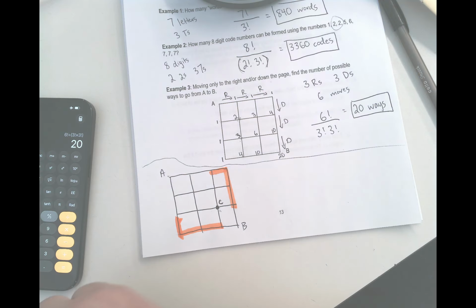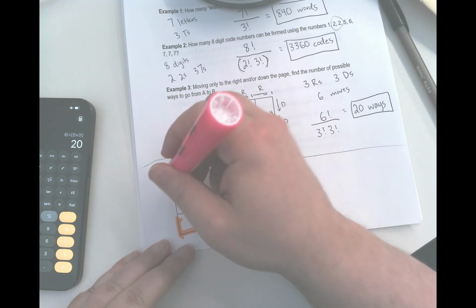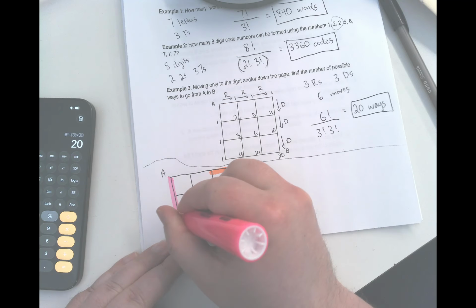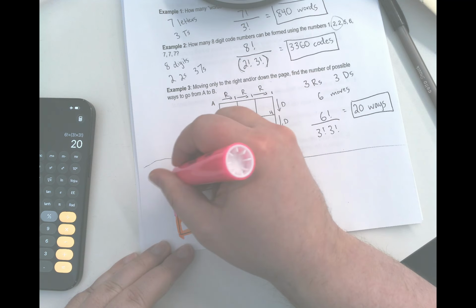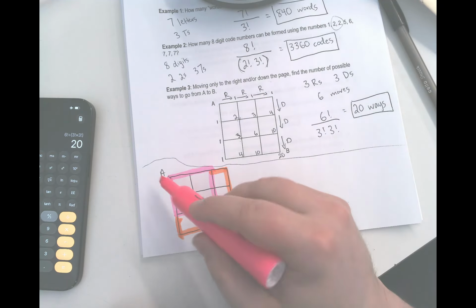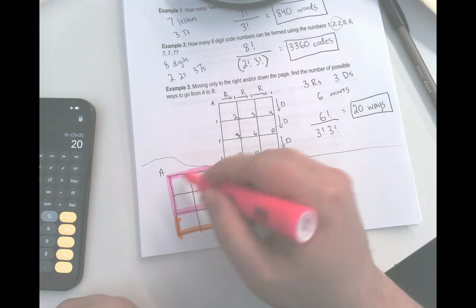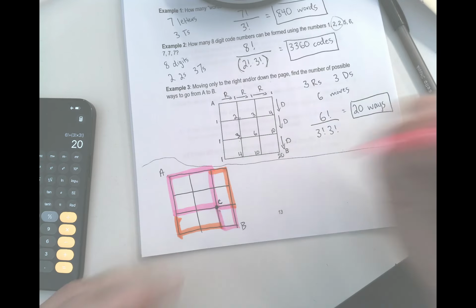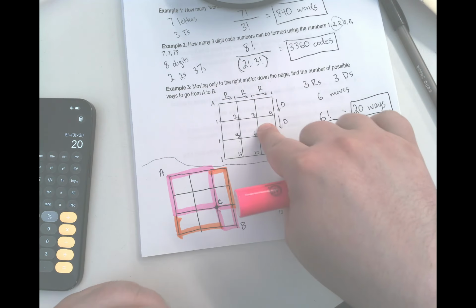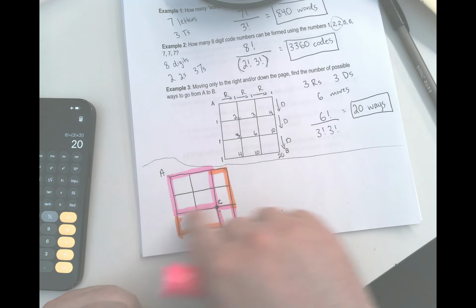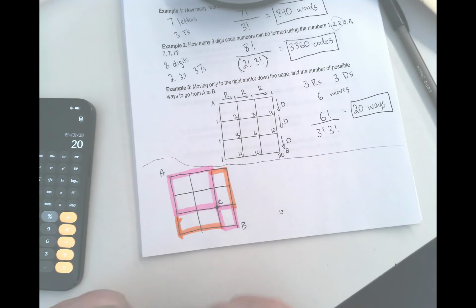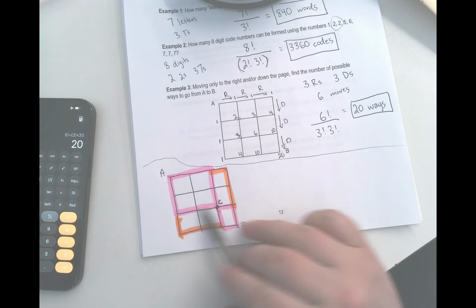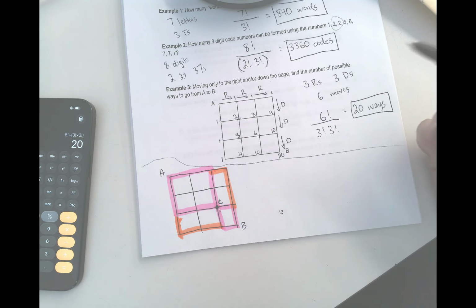So what this turns into is a problem that looks like this, where we have a grid like that. Those are my possibilities to get from A to C, plus all the middle pathways. And then we have to go from C to B. So basically, it's like taking a grid like this and splitting it into 2 smaller grids. Now we can calculate each of these grids separately and then multiply our answers to get the total number of ways.